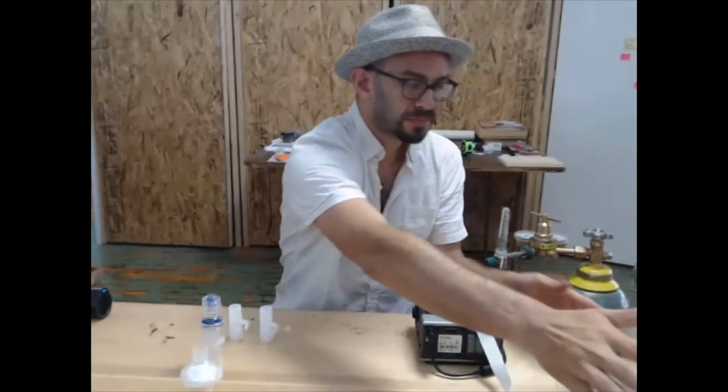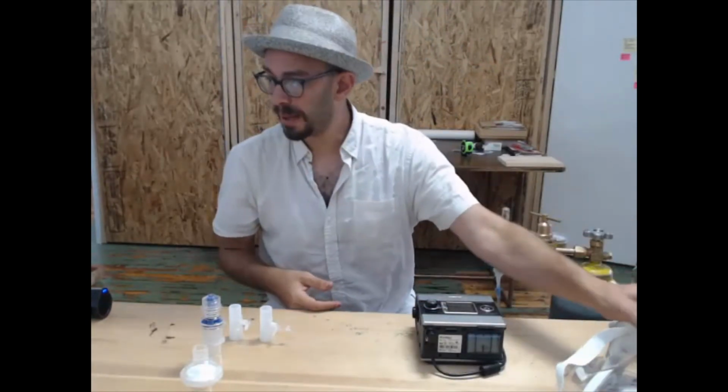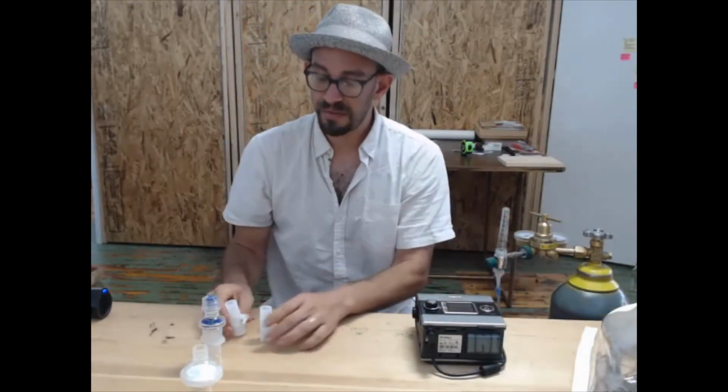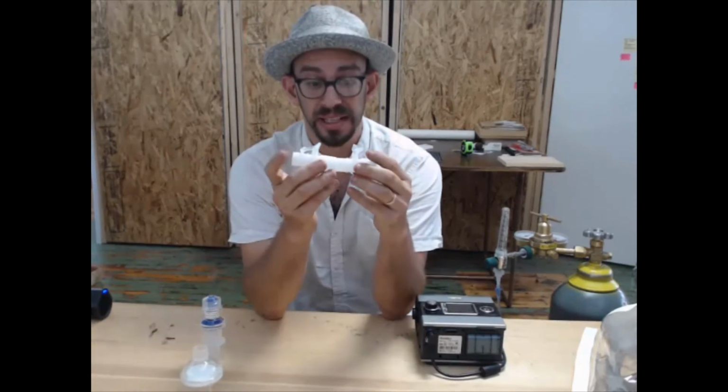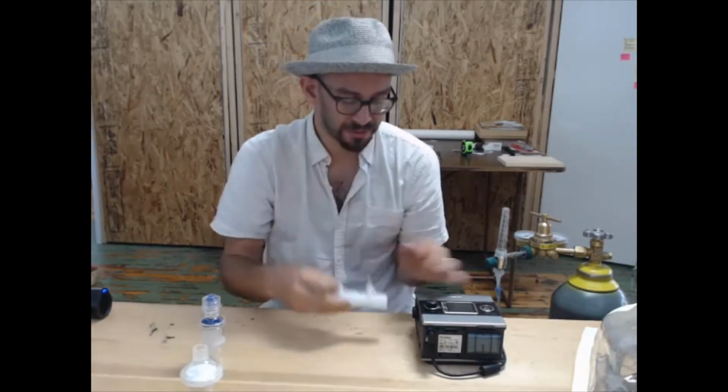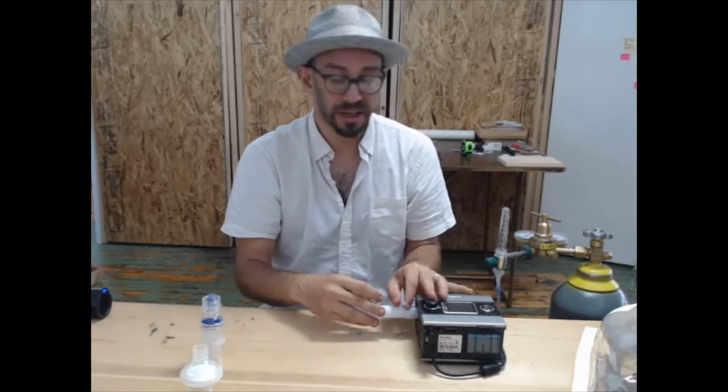Now, let's go ahead and assemble the patient circuit. So the first thing we're going to do is we take these oxygen enrichment adapters, connect them, plug them directly into the outlet on the back of the CPAP.